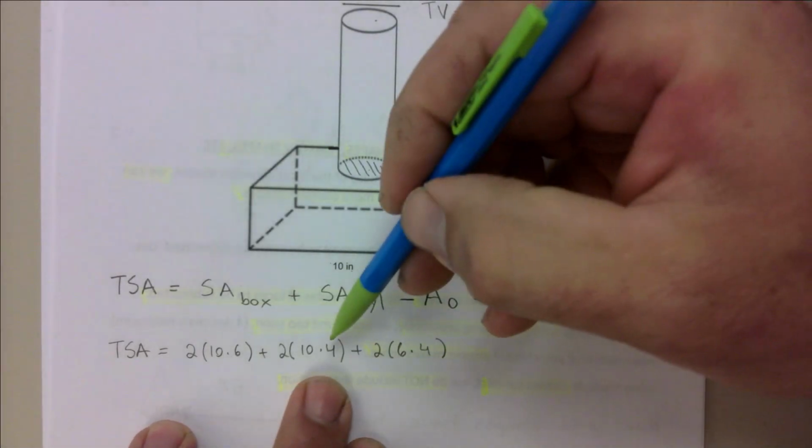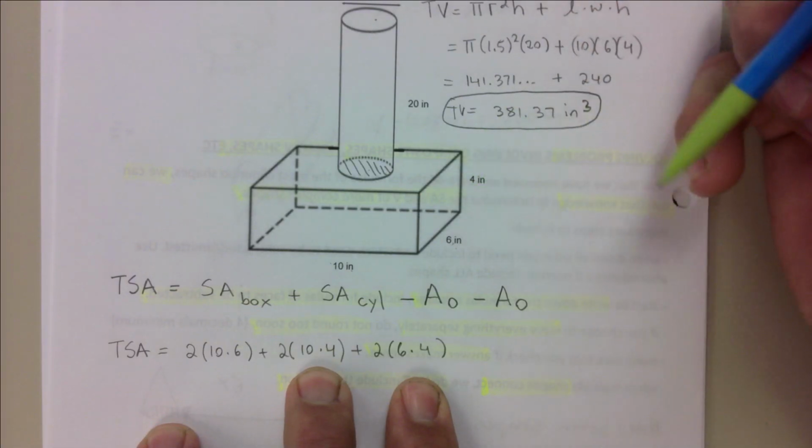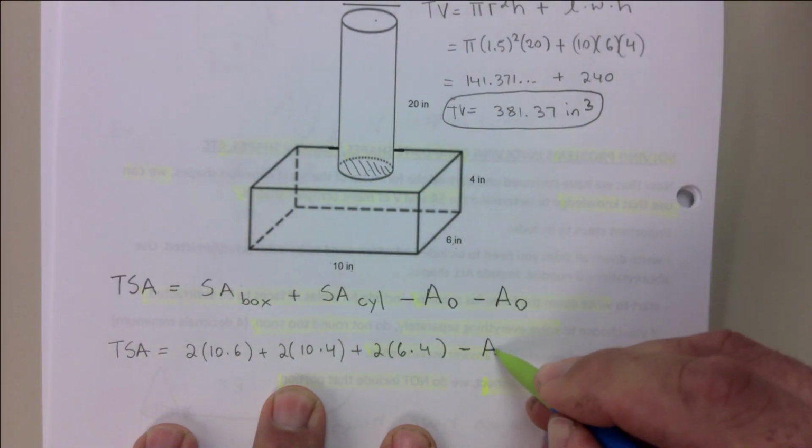So you should have 2 brackets that include the height of this thing. Okay. Minus area of a circle.